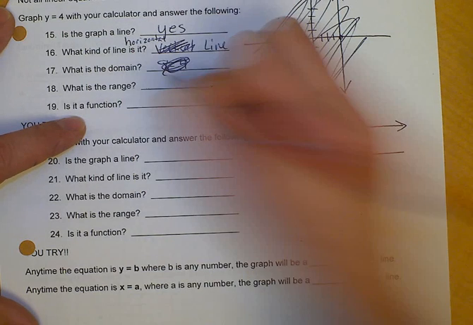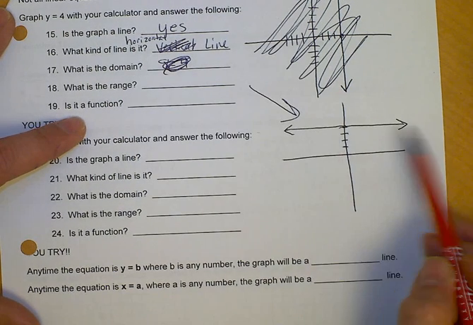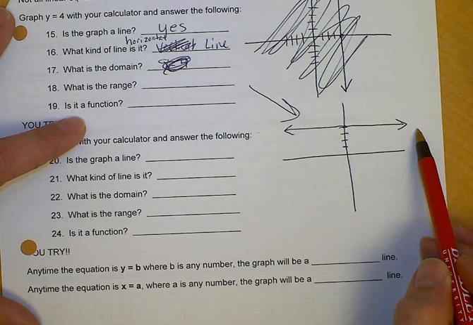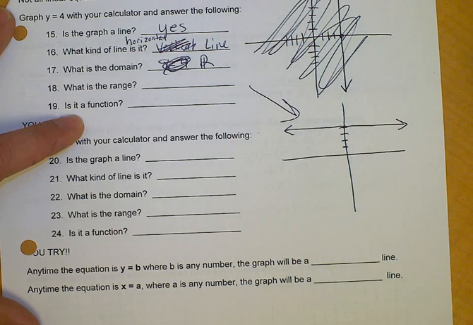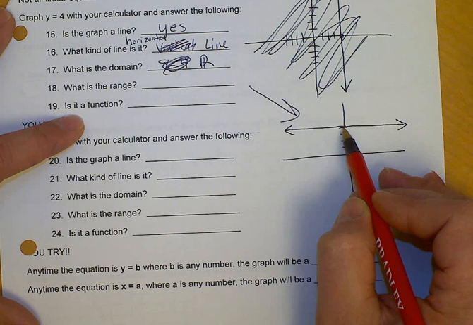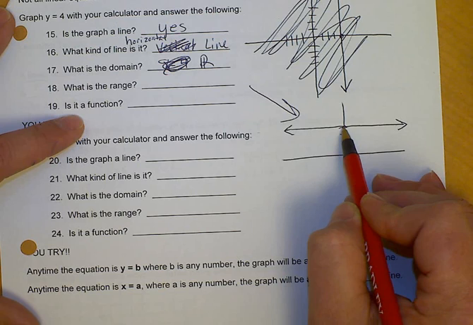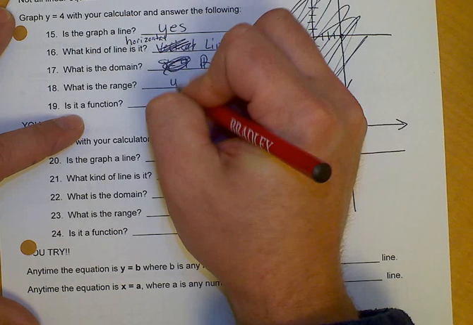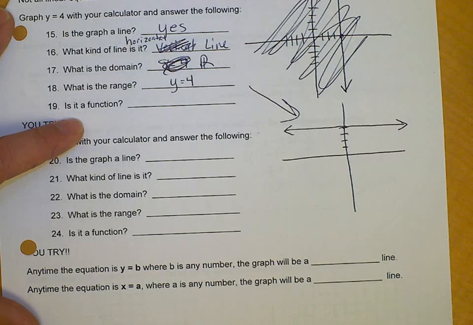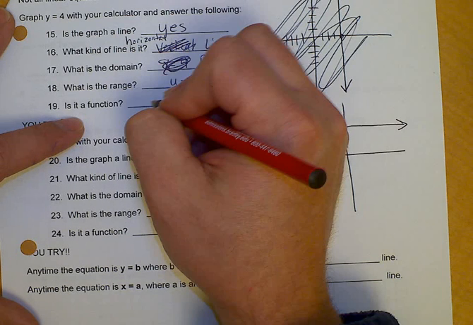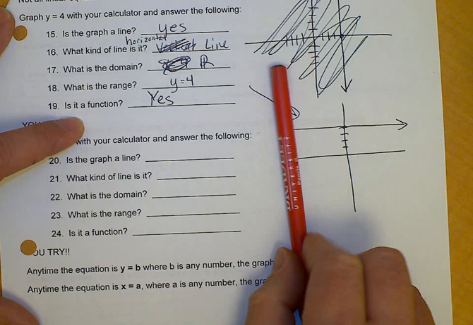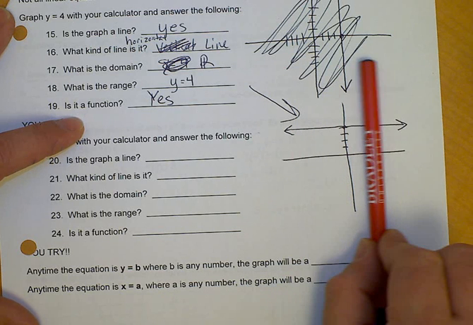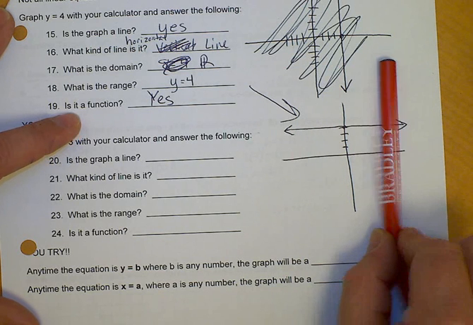Okay, domain, left to right. Does it ever stop? No. So it's all real numbers. What is the range? The y value is always at 4. So the range is y equals 4. Is it a function? Yes. If I do my vertical line test, it never touches it twice. Okay, works. Good.